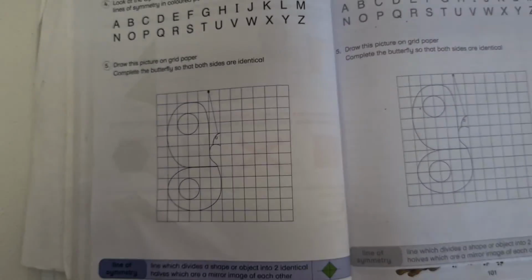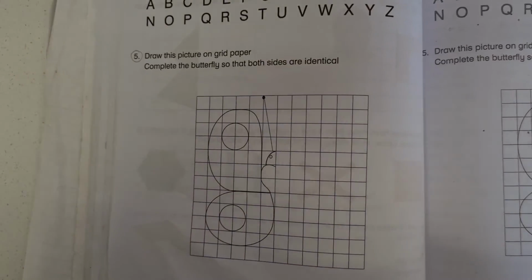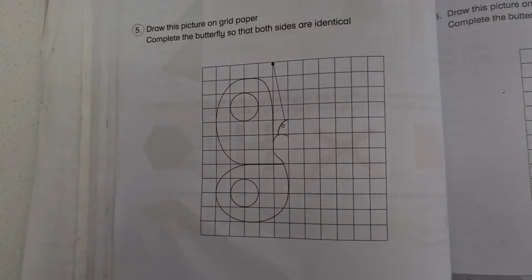Anyway, super simple activities. I hope that you enjoy them, and that you're enjoying some symmetry.